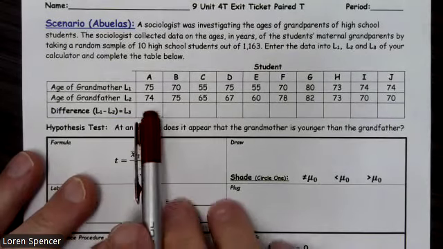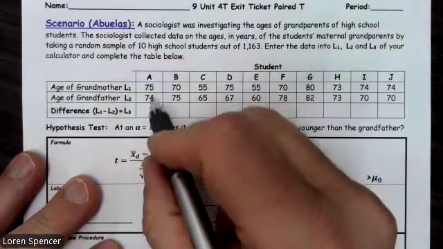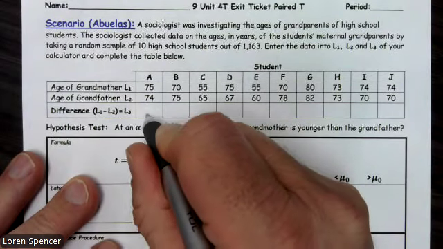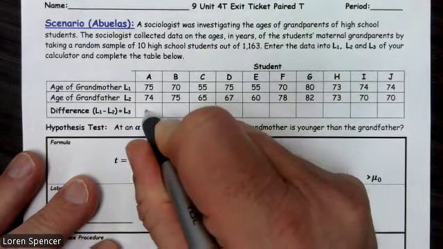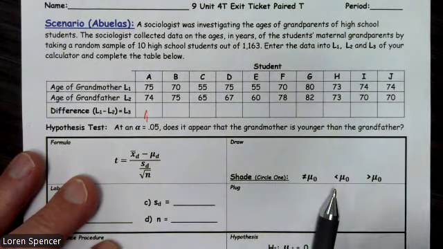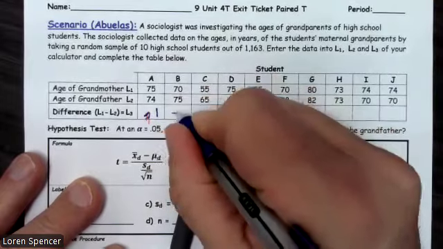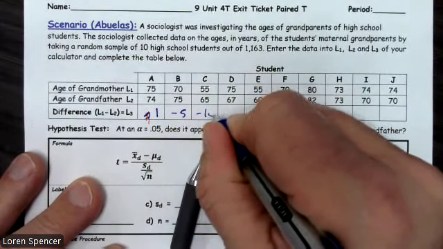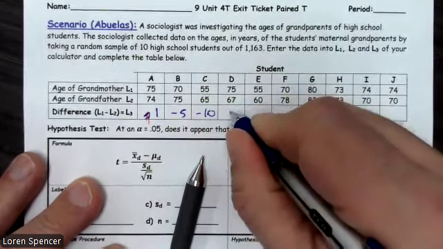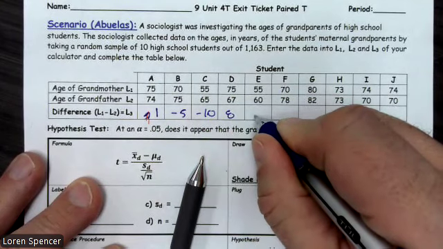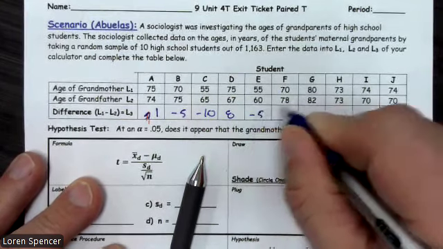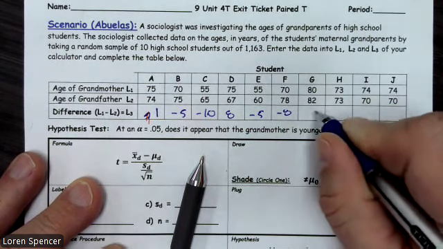Well, obviously, I don't have this information, but 75 minus 74 is 1. This is 1. This is -5, -10. This is 8. This is -5. This is -8.